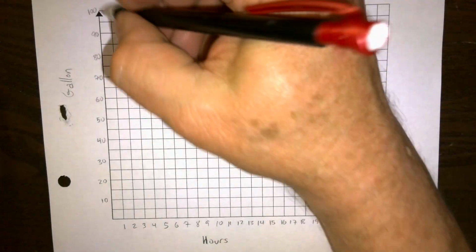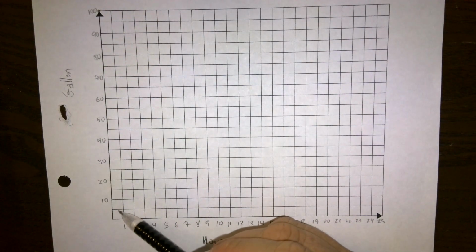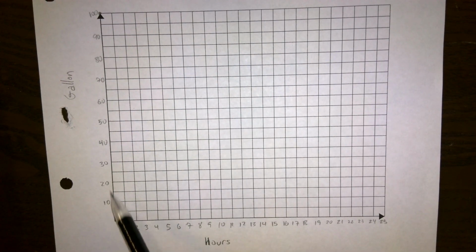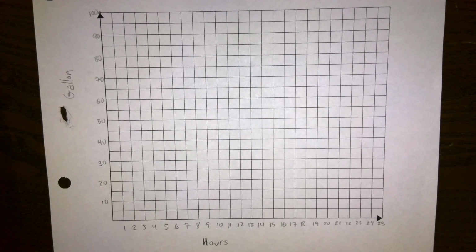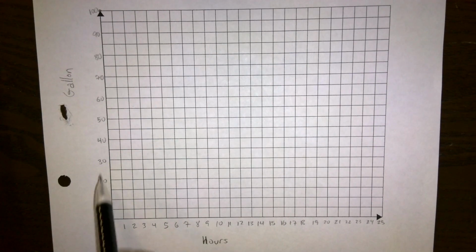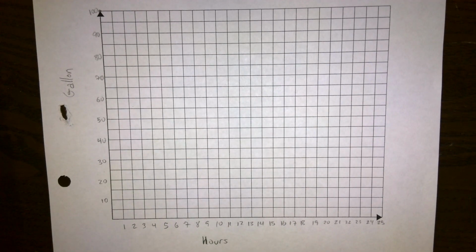And we're going to start here at 100. I do want to note on this scale I did go by fives, but I didn't label every single one. You don't have to, so I just labeled every other one by tens. So this would be 5 and 15 and 25. You can put those in there or you don't have to, it's up to you.